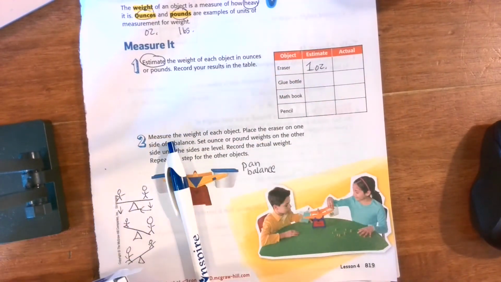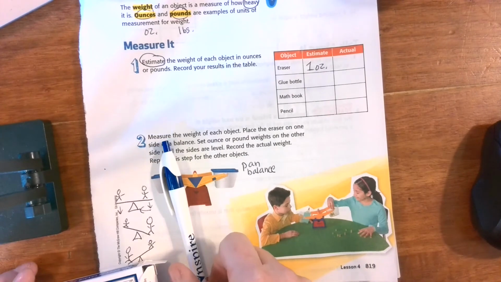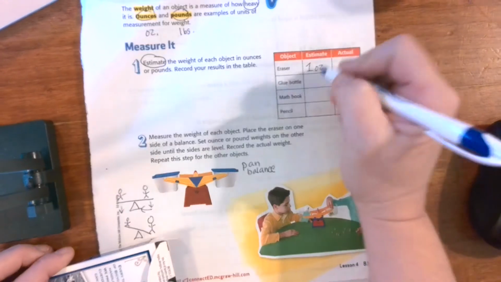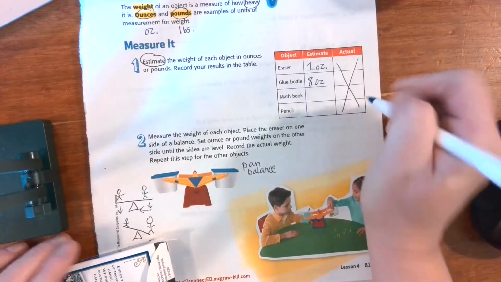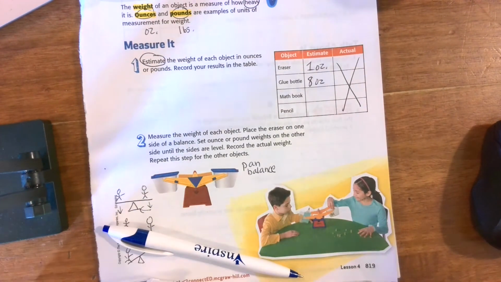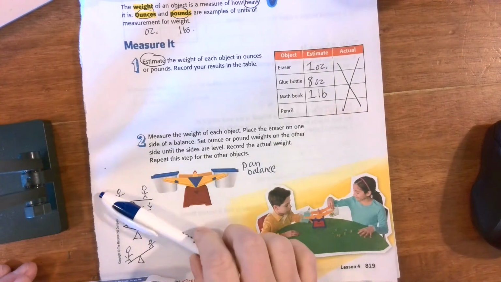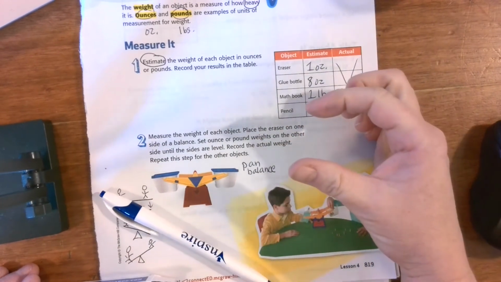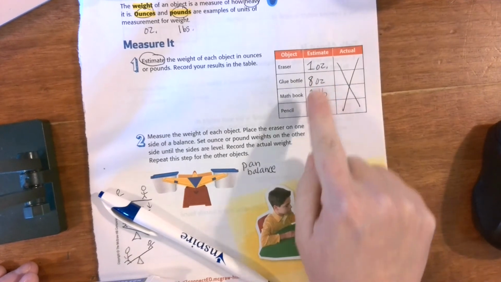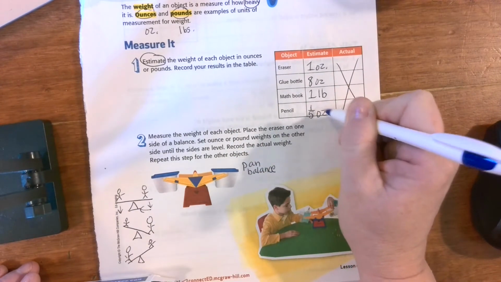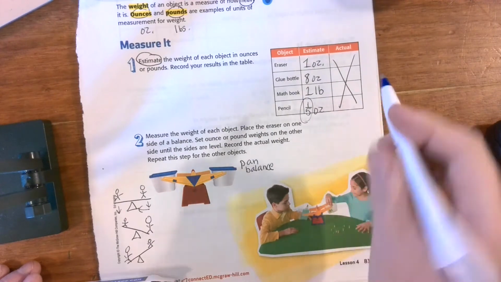All right. A glue bottle. About the same as a deck of cards. Unfortunately, we can't do the actual because we don't have a pan balance or scale. A math book. We could measure this in ounces, but probably it's going to be closer to, what do you think? Probably more like a pound. All right, now pencil. So if those big pink erasers are 1 ounce, how much do you think a pencil would be? Maybe 1/5 of an ounce. Definitely some sort of a fraction or decimal, not a whole ounce.